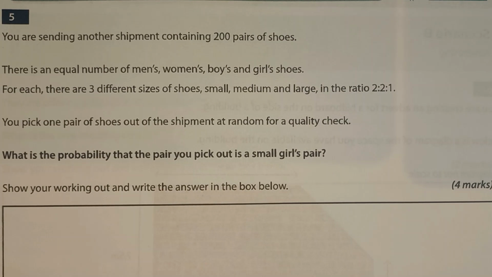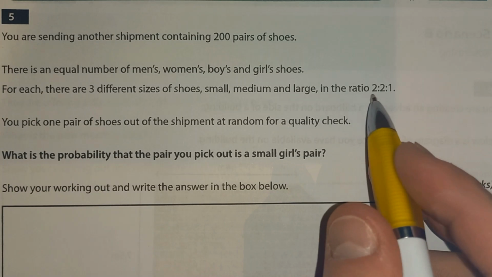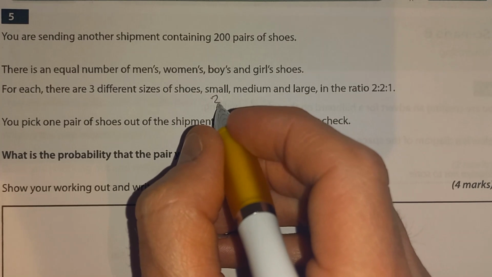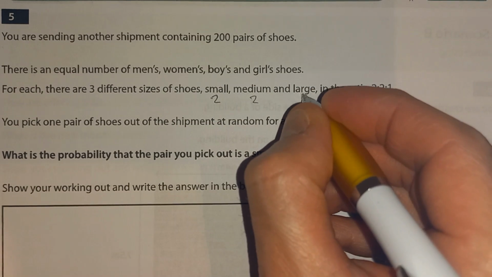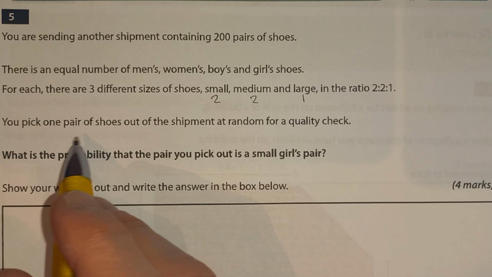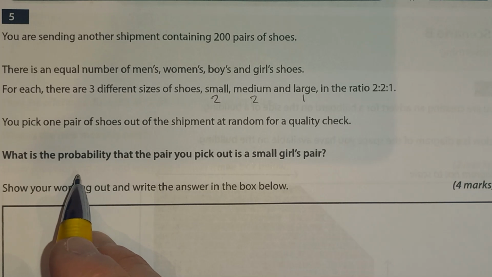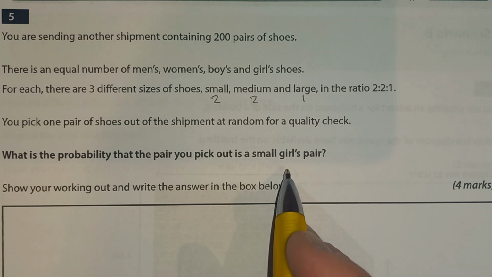Okay, question 5. You are sending another shipment containing 200 pairs of shoes. There is an equal number of men's, women's, boys' and girls' shoes. For each, there are 3 different sizes of shoes: small, medium and large, in the ratio 2 to 2 to 1. So that means for every 2 small shoes, we've got 2 medium and 1 large. You pick 1 pair of shoes out of the shipment at random for a quality check. What is the probability that the pair you pick out is a small girl's pair?